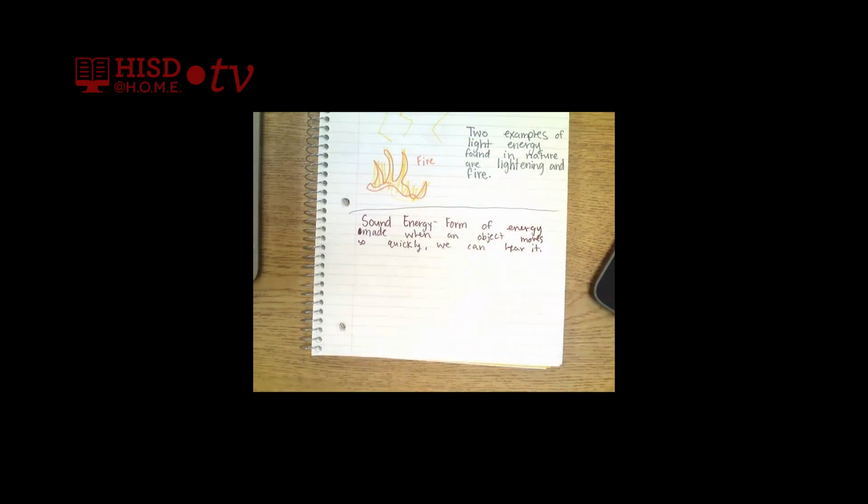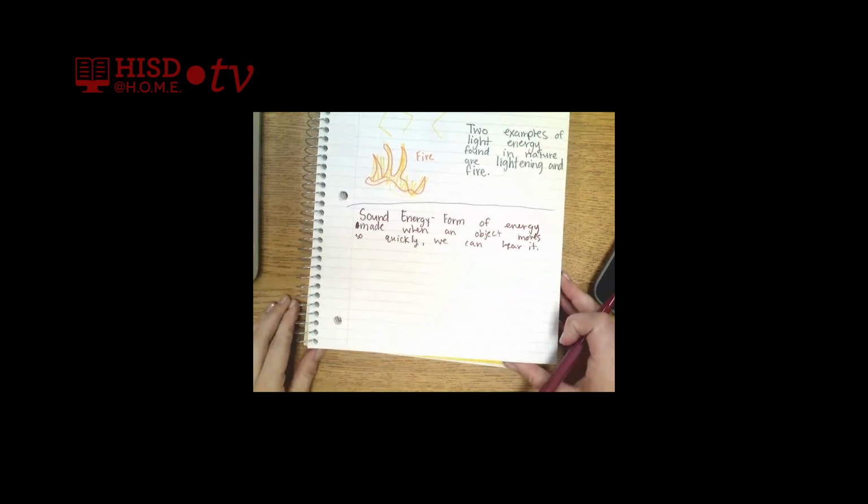A form of energy made when an object moves so quickly we can hear it. I'm going to give you a minute to write this down.